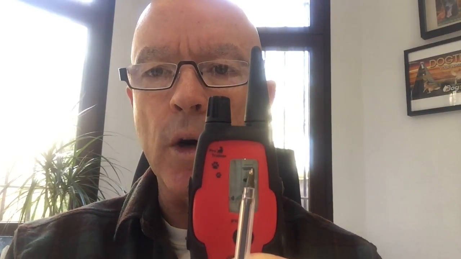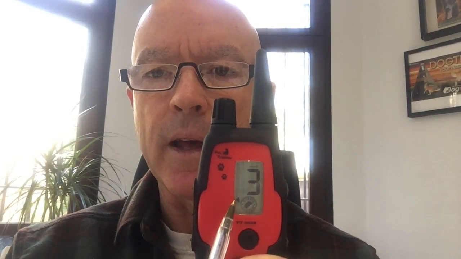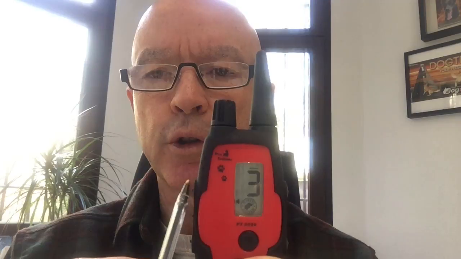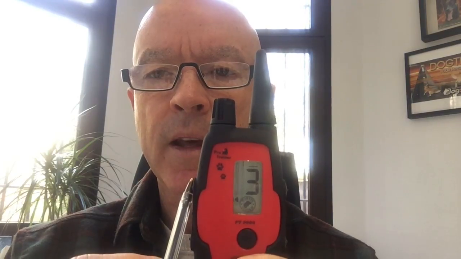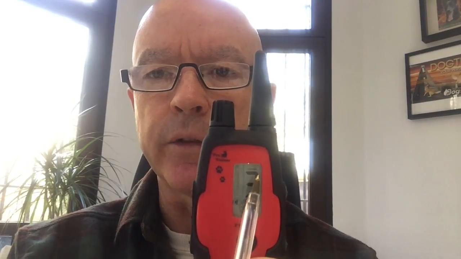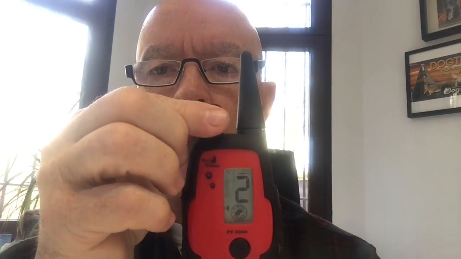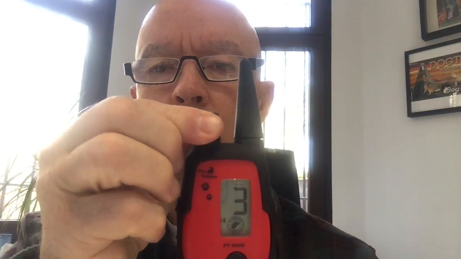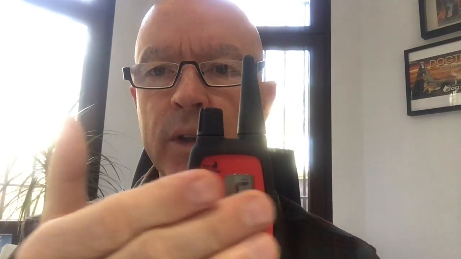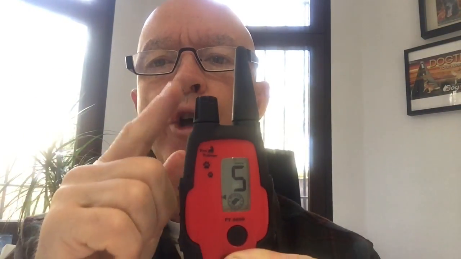Now your button here, remember the arrow points to the button there. This button is set on continuous electricity on level 3. You can go higher or lower, whatever you want, and it will stay there, or you must change the level yourself.